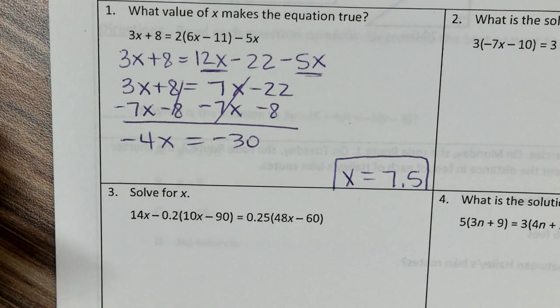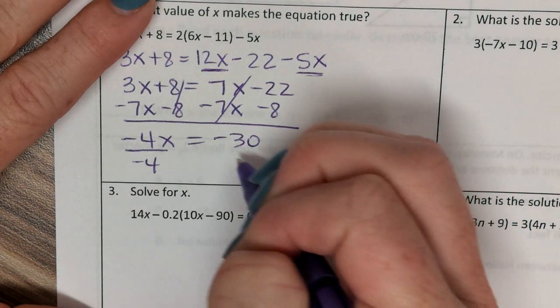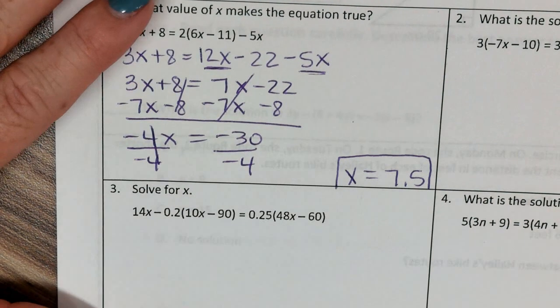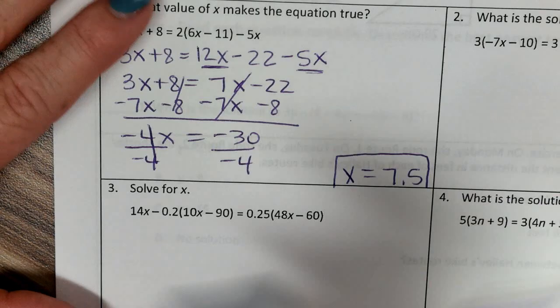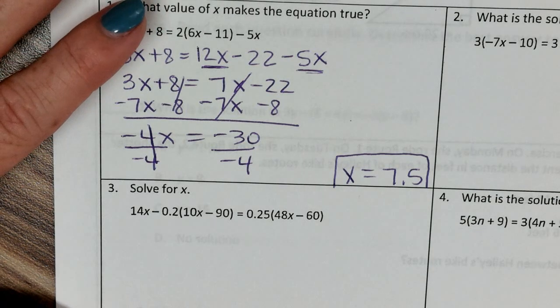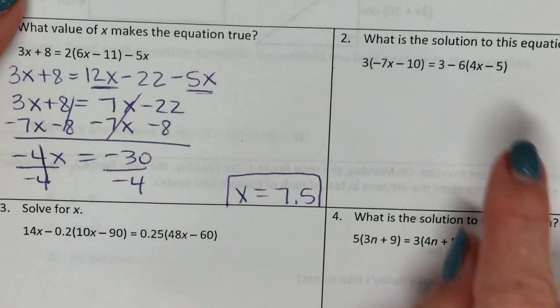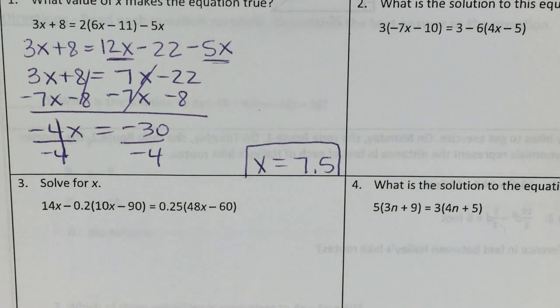And how do I get rid of the coefficient negative 4? Divide by negative 4. And negative 30 divided by negative 4 is positive 7.5. So I did get that answer correct. Okay, any questions on equations? On your assignment, I am okay with you putting this in y equals and not having to do all the work, okay? I'm fine with that. Now, question. What do you do if the calculator gives you an error?